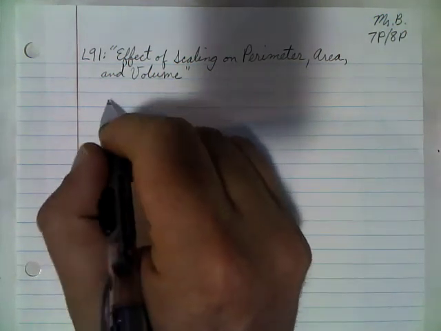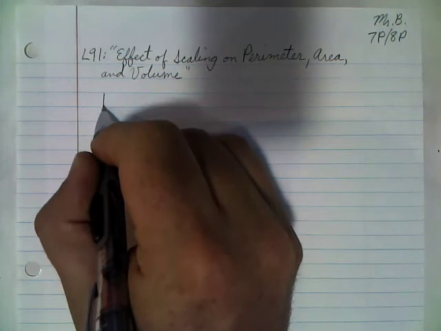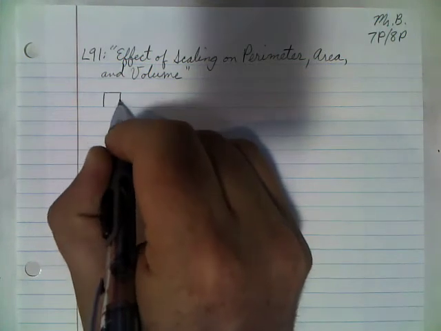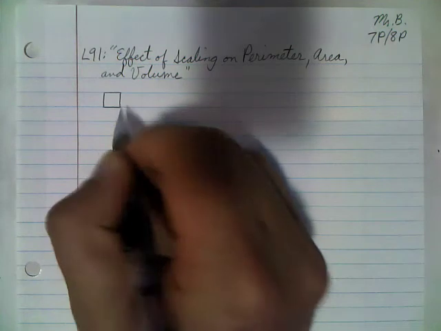This video is over lesson 91, effect of scaling on perimeter, area, and volume. So ladies and gentlemen, to illustrate this and hopefully give you a visual for what's going on, we're going to make a series of figures here together. The first one we're going to make is a square, and I want you to make your square just a single space big on your paper.